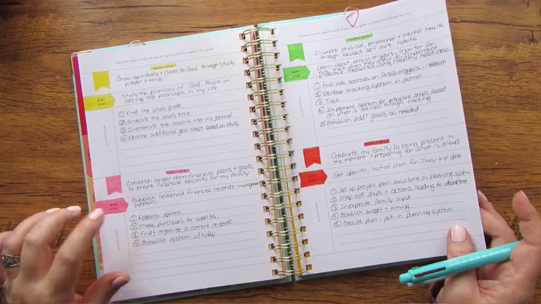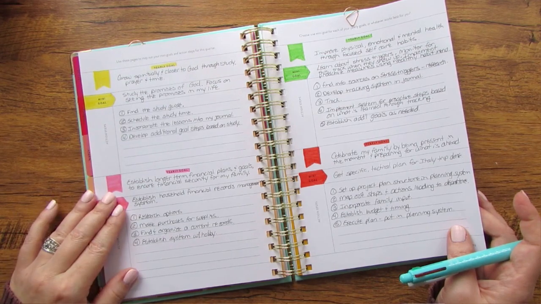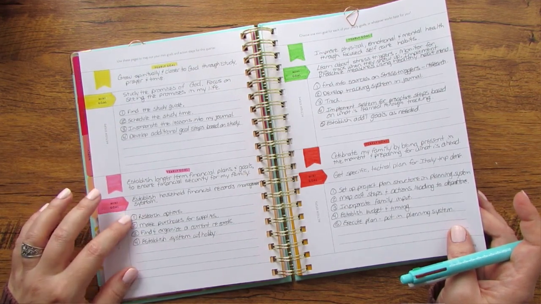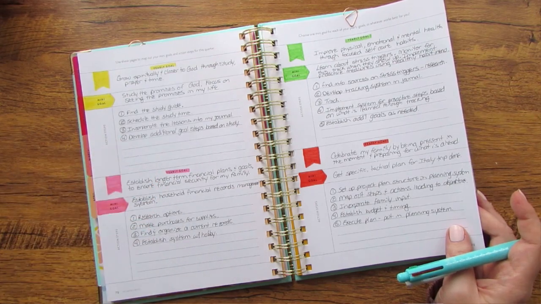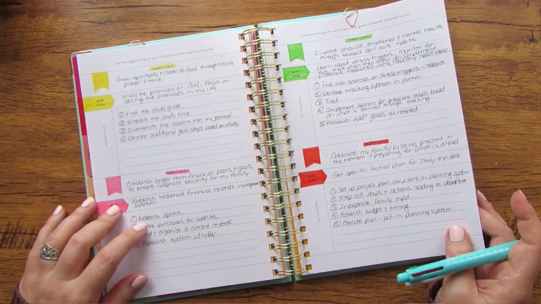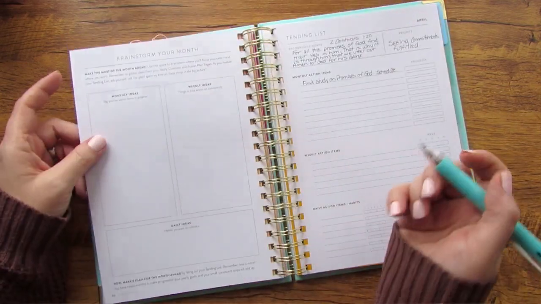All right, for the next goal around long-term financial plans, I am going to be looking at establishing a household financial records management system. And so I need to really research options and purchase supplies for that system this month.